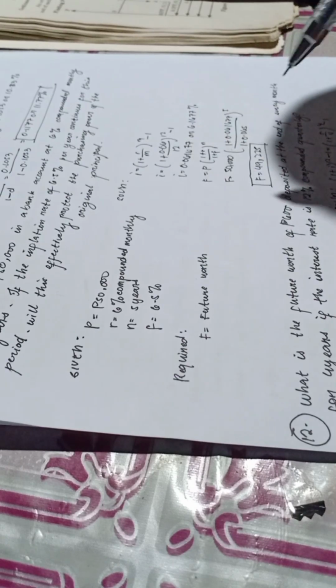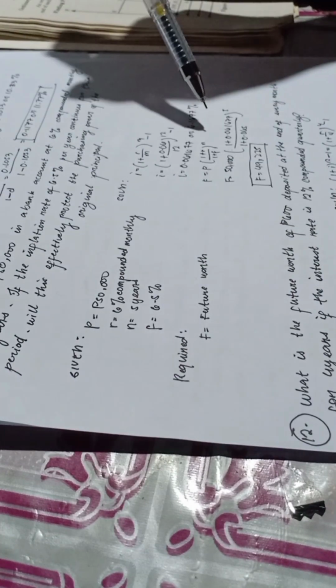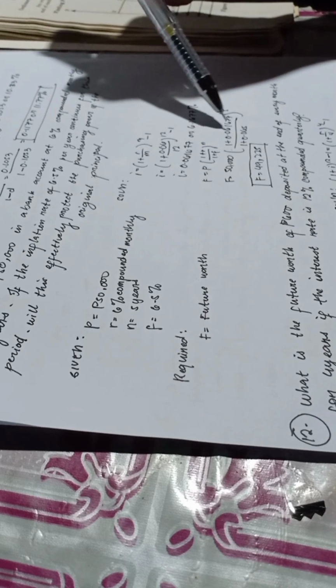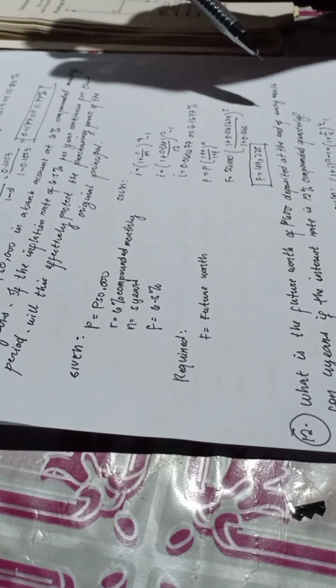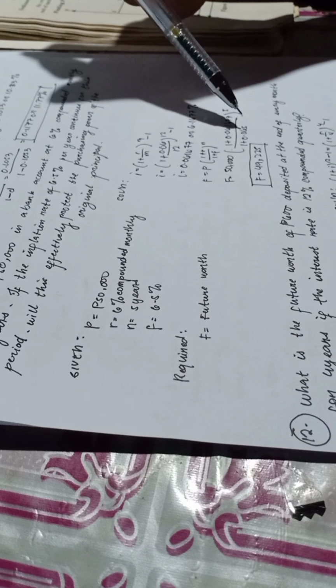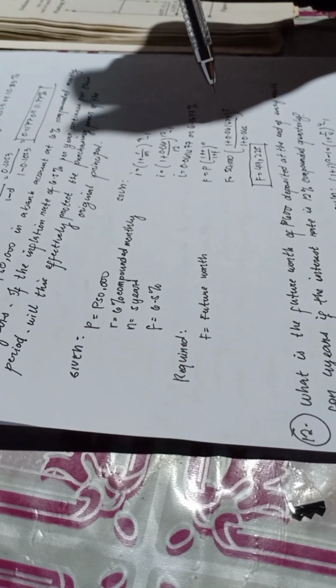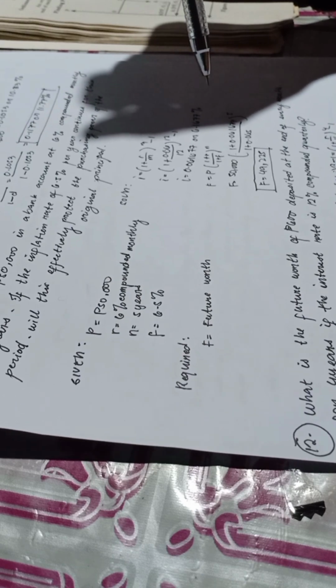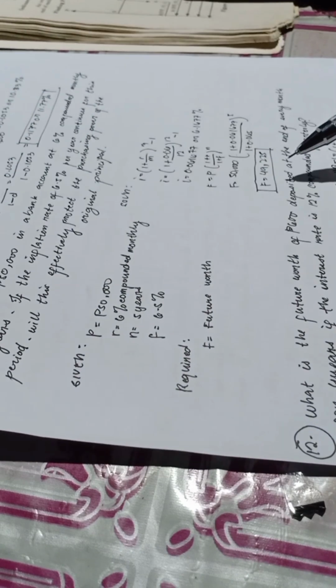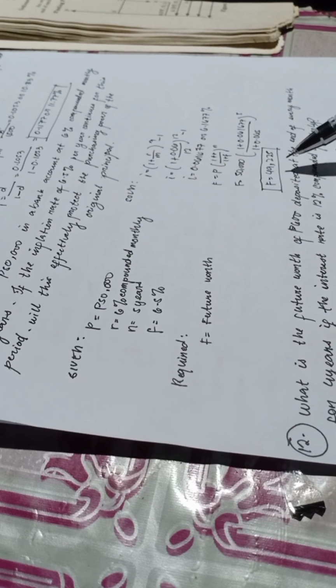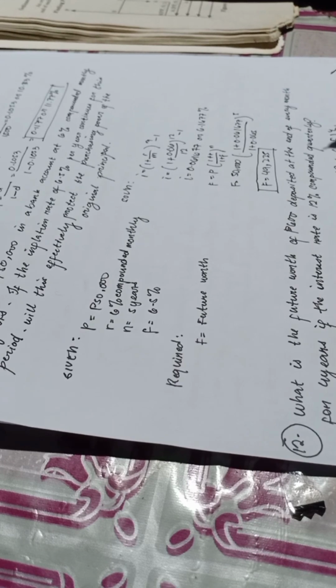So 50,000 times the quantity of 1 plus 0.06177 over 1 plus 0.065 raised to the power of 5. Then we will get the answer here. F is equal to 49,225. So that's the final answer, the future principal.